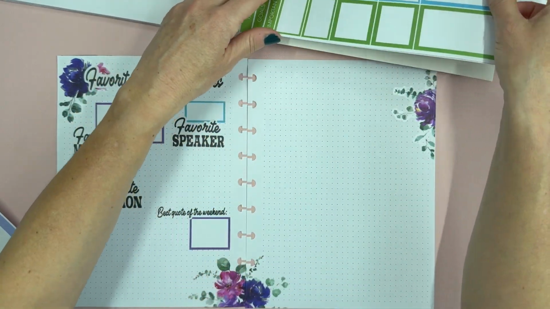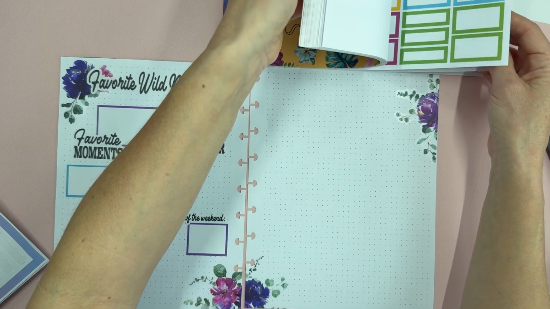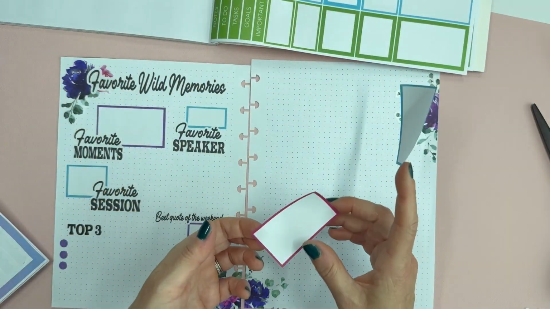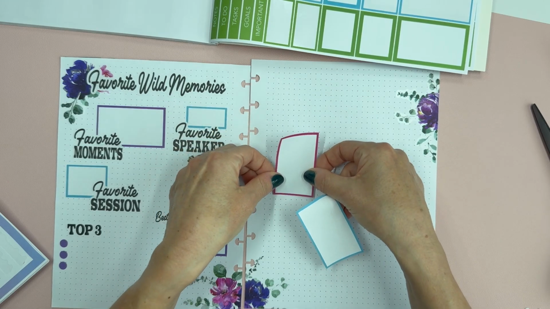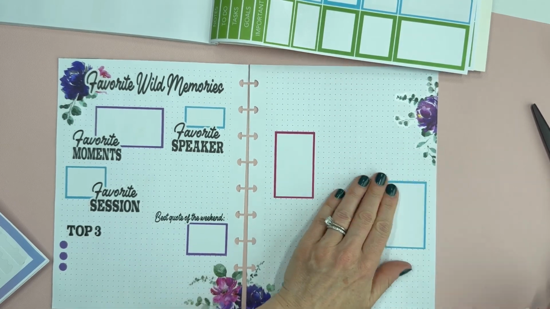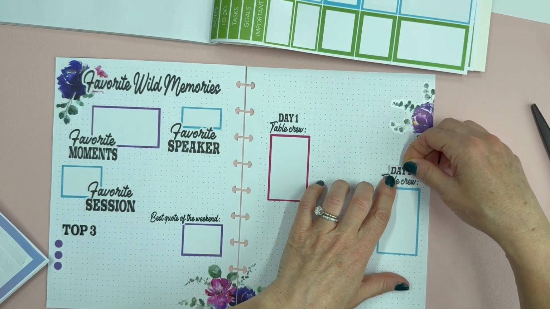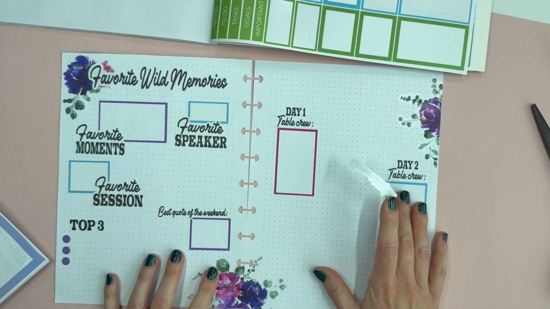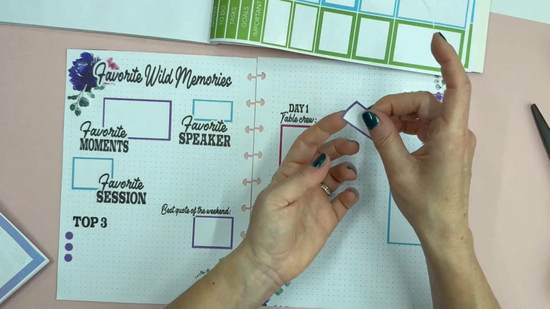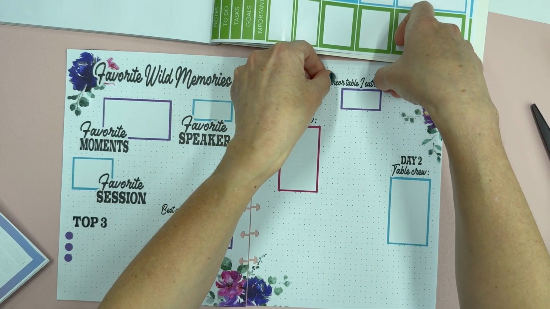So let's do a, should we bring in a third color? Let's bring in this pink color. So we'll do this and maybe the blue. Let's do a box here and then a box here. And that's going to be day 1 table crew, day 2 table crew. Sponsor table I sat at. Let's do this here with a purple box, and that can be kind of a smaller one. So put this here like that.